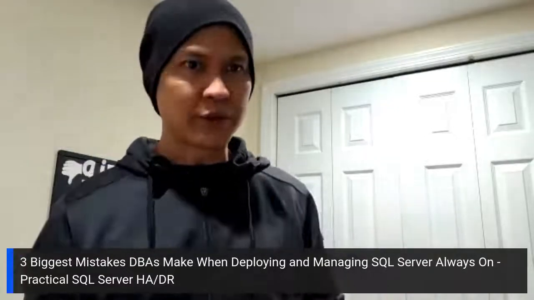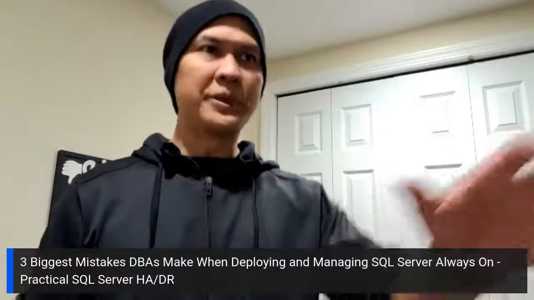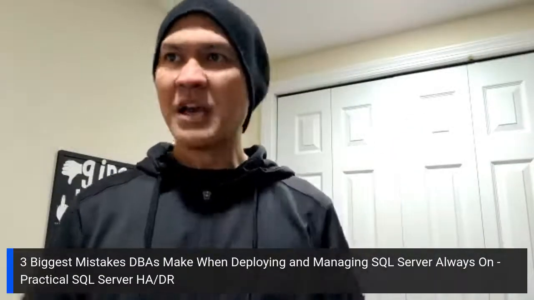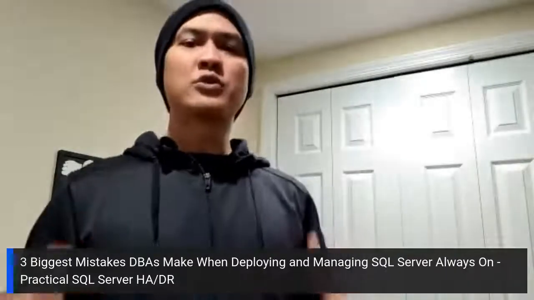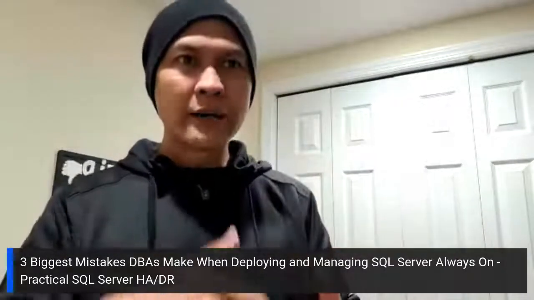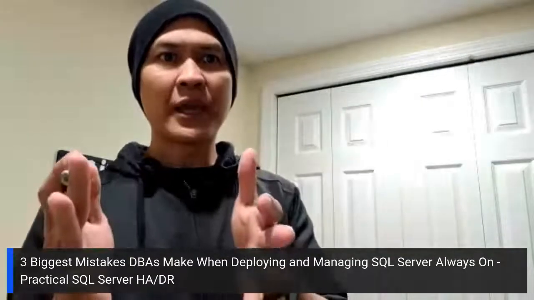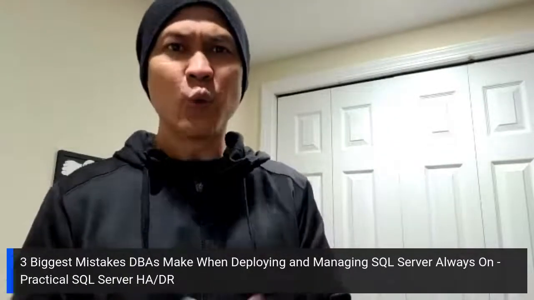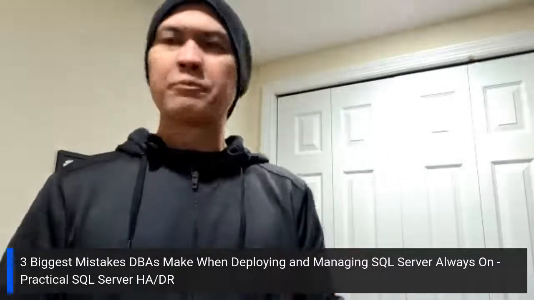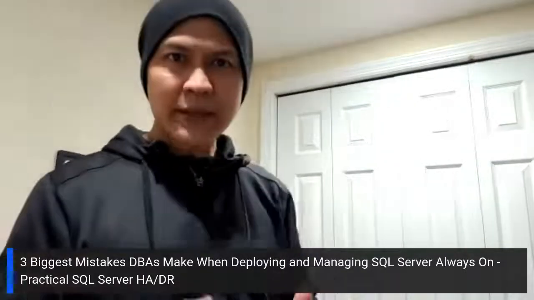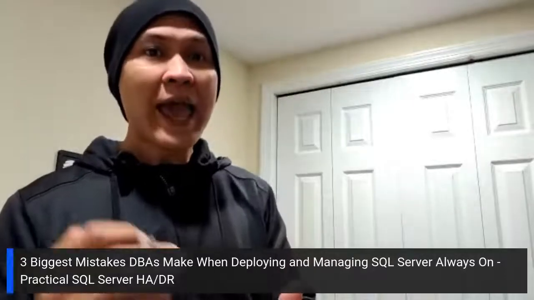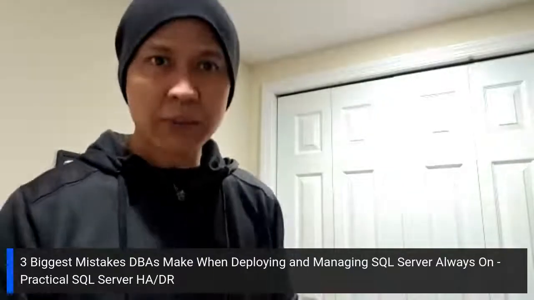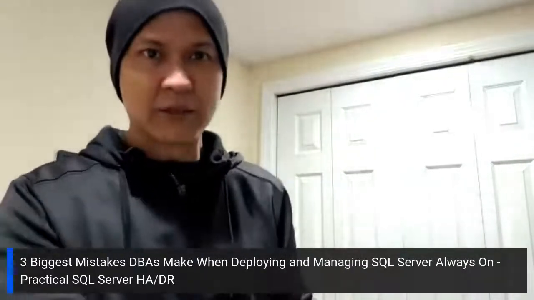Oh, we want to spin up a failover cluster. We want to spin up a high availability solution. We'll be doing this version of SQL, this version of Windows, this edition of SQL, this edition of Windows, 4 nodes, 4 replicas. And we are so fixated on the technical implementation of a particular solution without really taking a step back and asking the question, what are we trying to accomplish here? Because here's what I believe in. Every technical solution needs to address a business problem. If a technical solution does not solve a business problem, it ends up becoming technical debt.